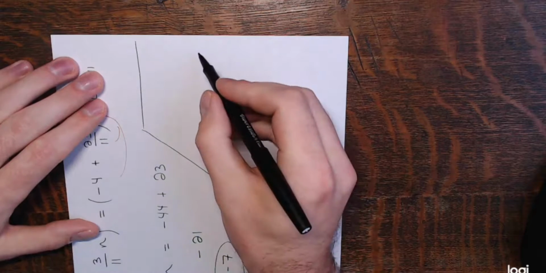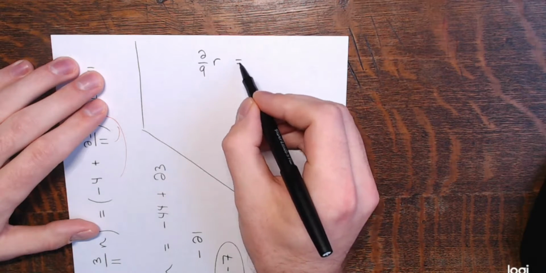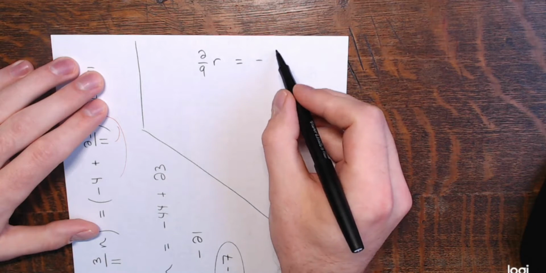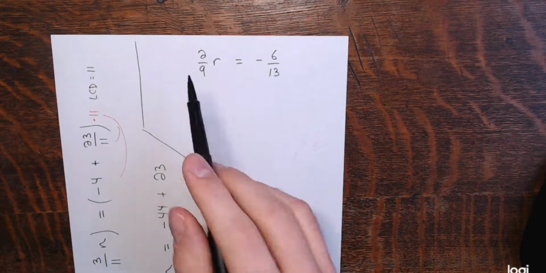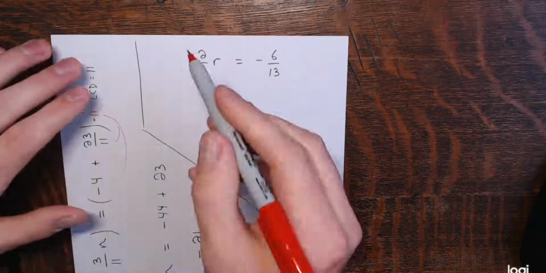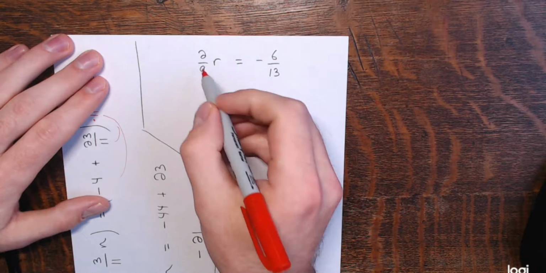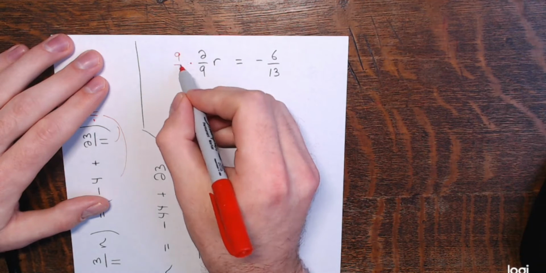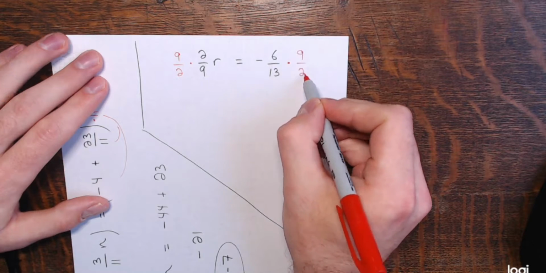So that's 2/9 times r equals -6/13. And again, you can multiply both sides by the LCD if you want, but to get r alone takes just one step. You would divide by 2/9 or multiply by 9/2. Right, dividing is multiplying by the reciprocal, and I would do the same thing on the other side.